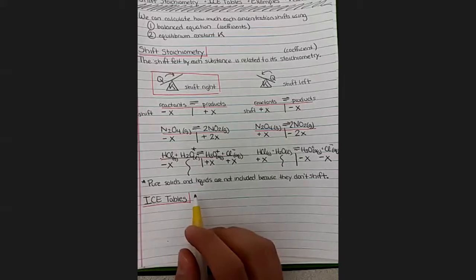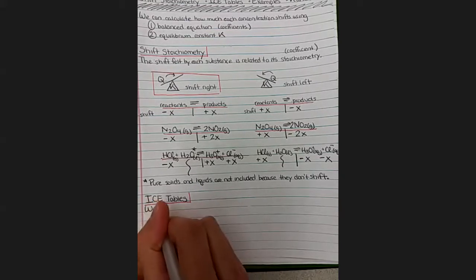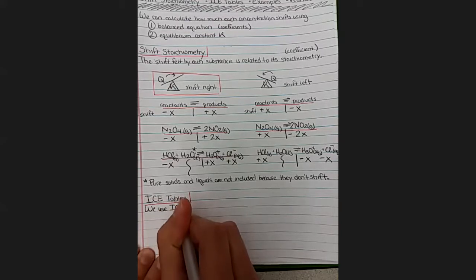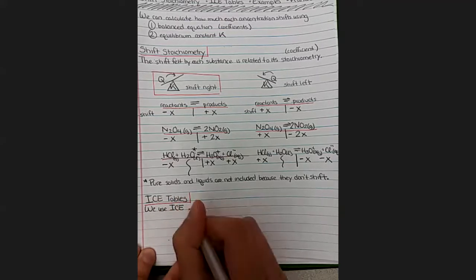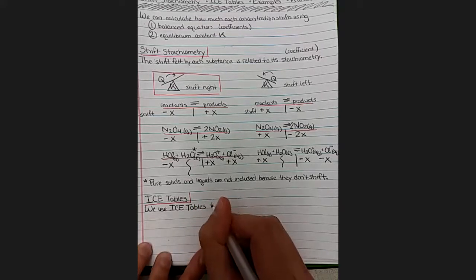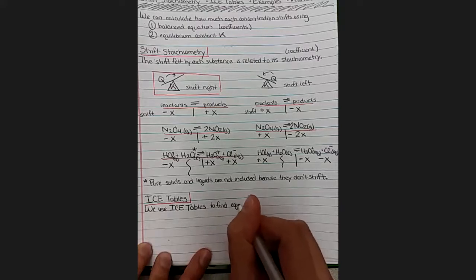Okay, so continuing on, we're going to use a new tool called the ICE table. It is about to be your new favorite thing for the next 3 weeks of class. So we're going to use this tool, the ICE table, to find the equilibrium concentrations.